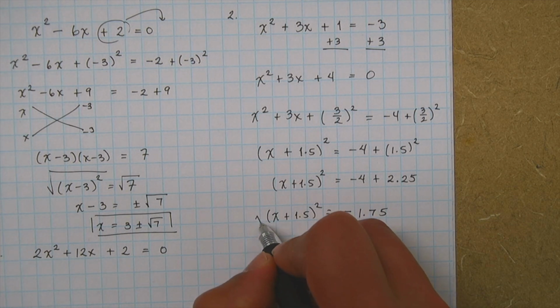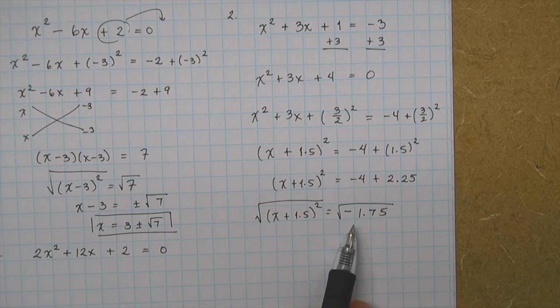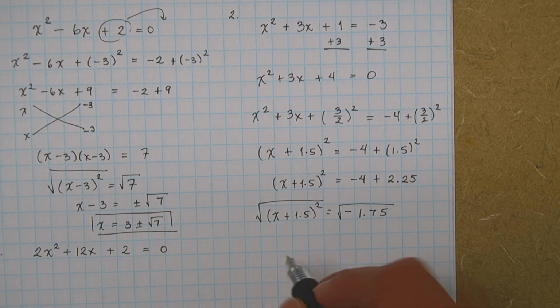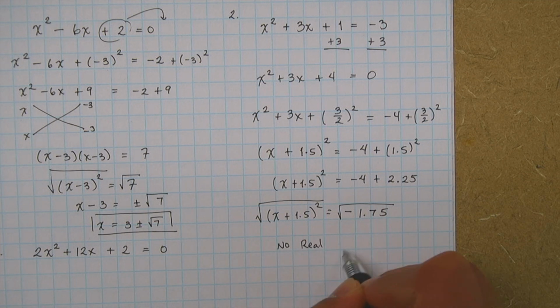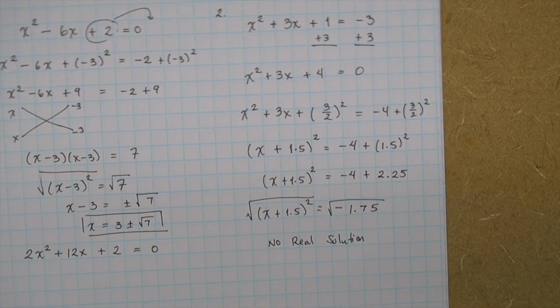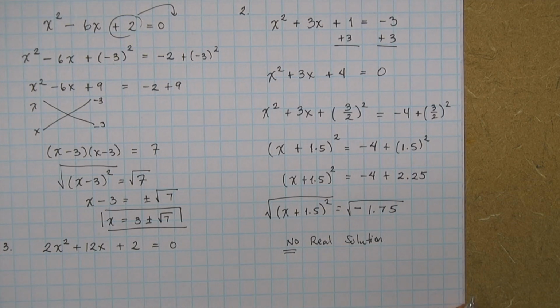Then we're going to take the square root, I'm sorry. If you notice, we cannot take the square root of a negative. So what's the solution? We're going to say no real solution. Technically there is a solution, called an imaginary solution, but for us in Algebra 1 right now, we can't take the square root of a negative. So from here, that's all you can do.